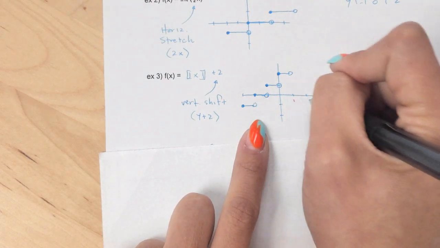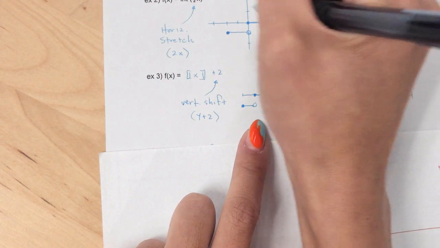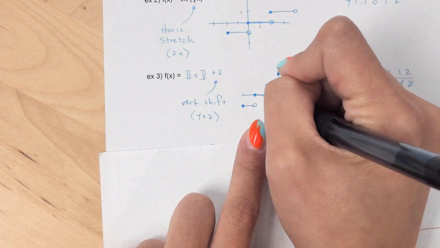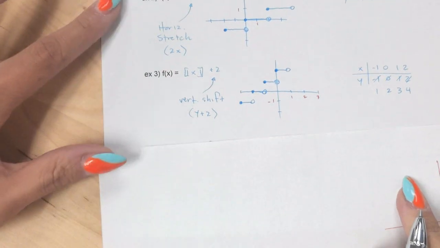So always label, I don't know why this is not labeled, always label at least one x and one y. Always label at least one x and one y, okay?